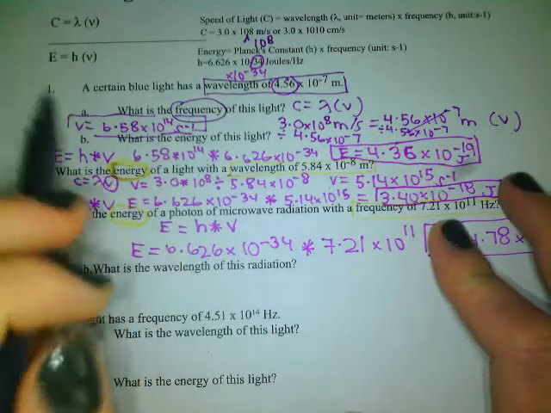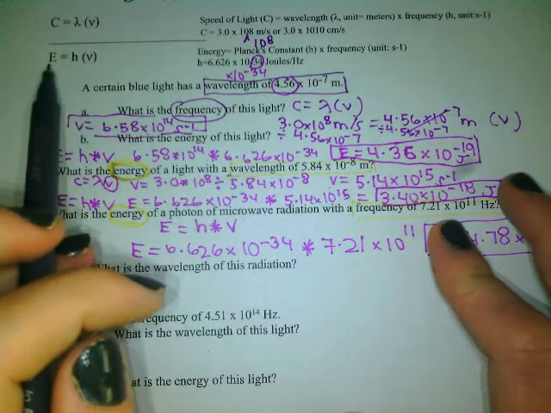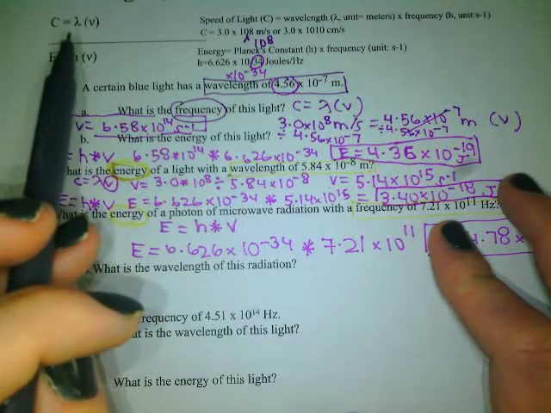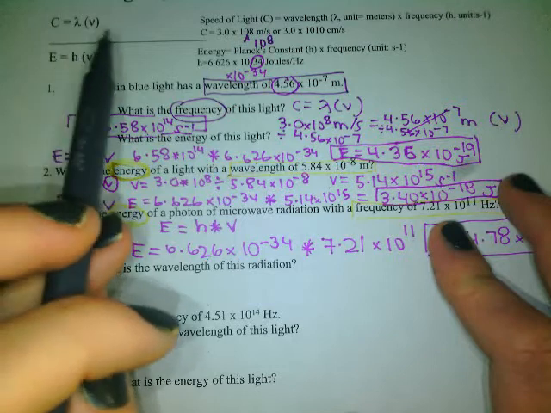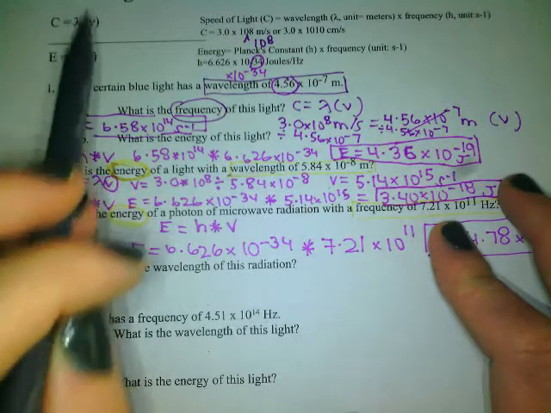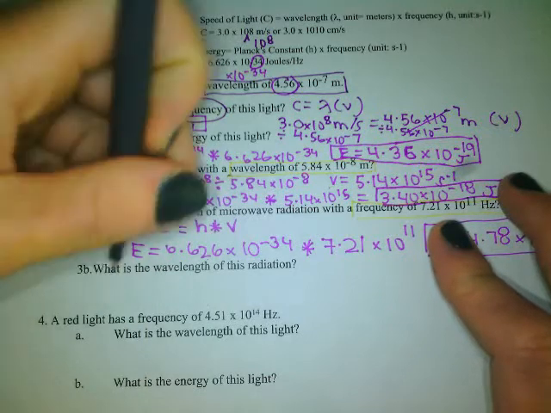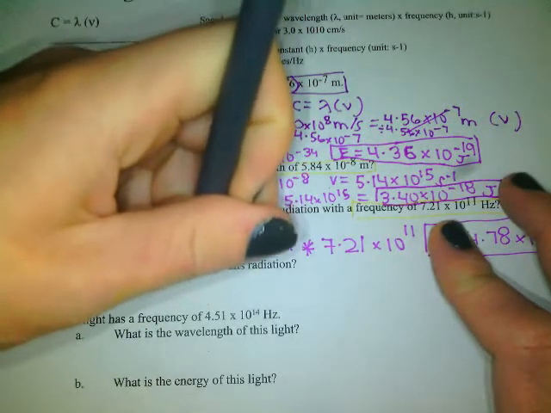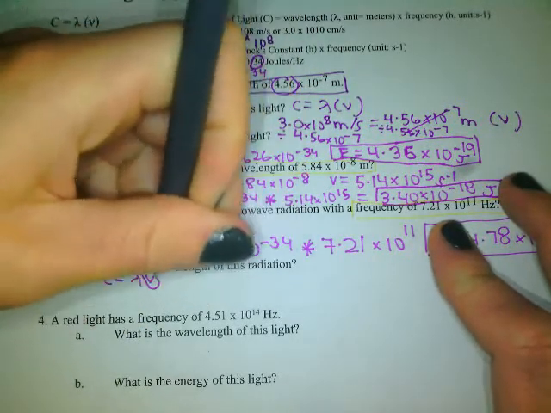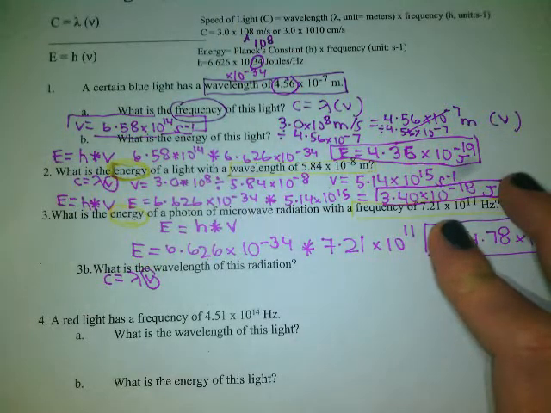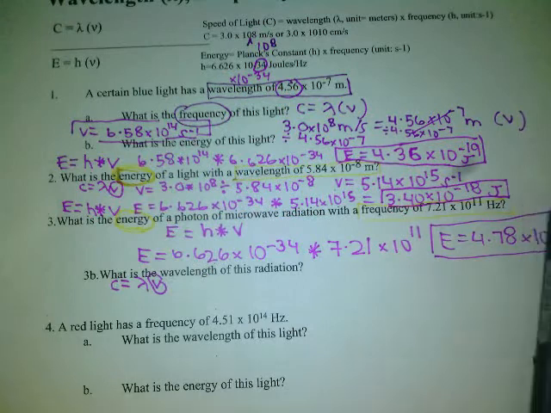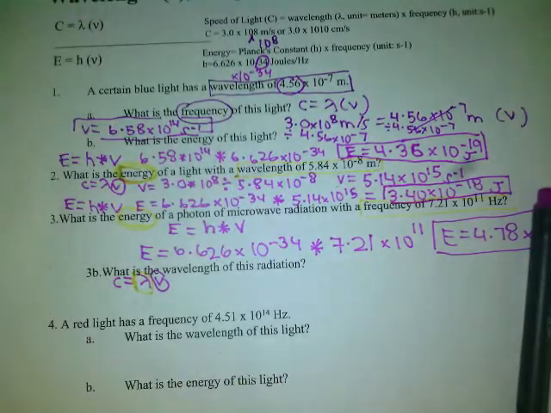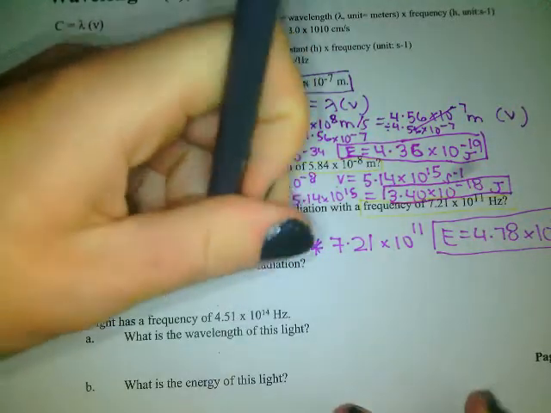So I'm going to say c is equal to lambda times nu. c is the speed of light, so I'm just going to start filling in my variables. We're solving for the lambda. We have the frequency. c is the speed of light, 3.0 times 10 to the 8th, and that is equal to lambda, which is what we're solving for, times the frequency, which is 7.21 times 10 to the 11th power.